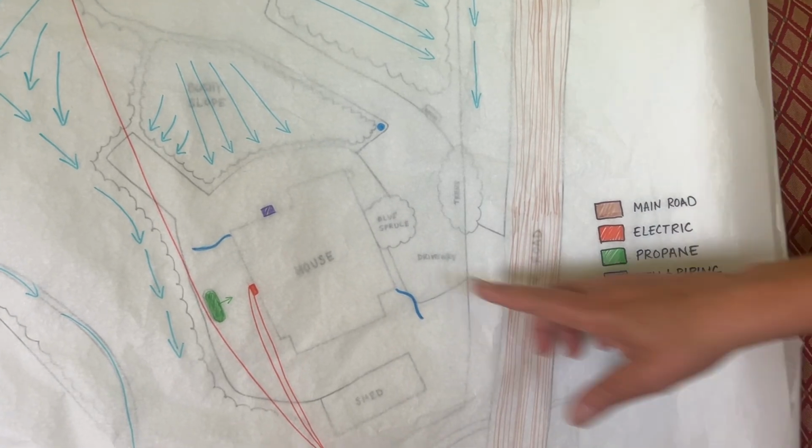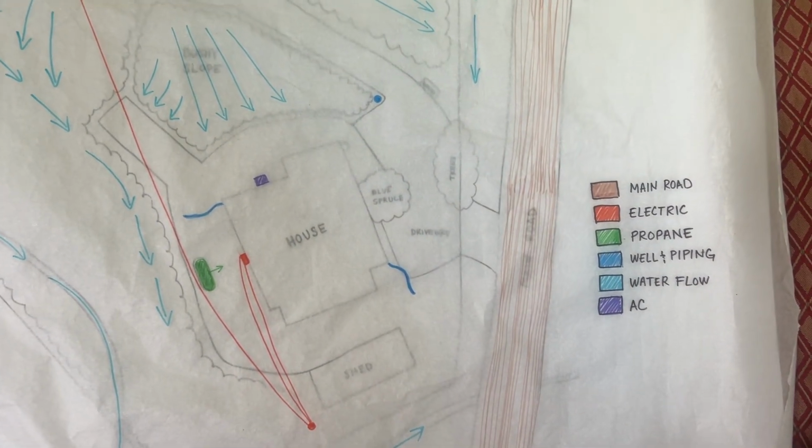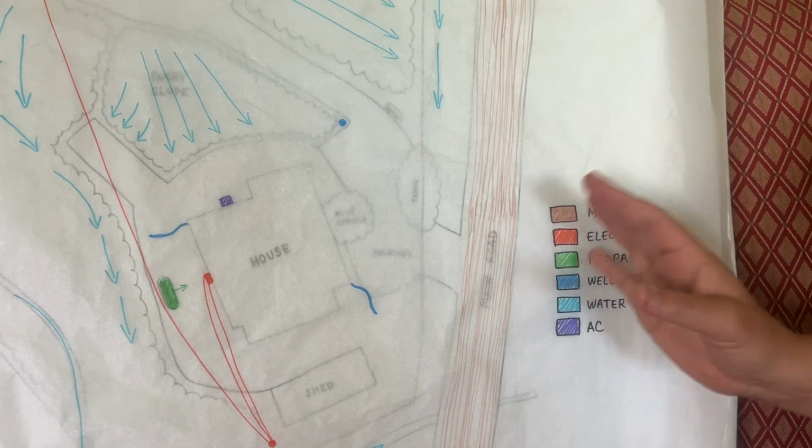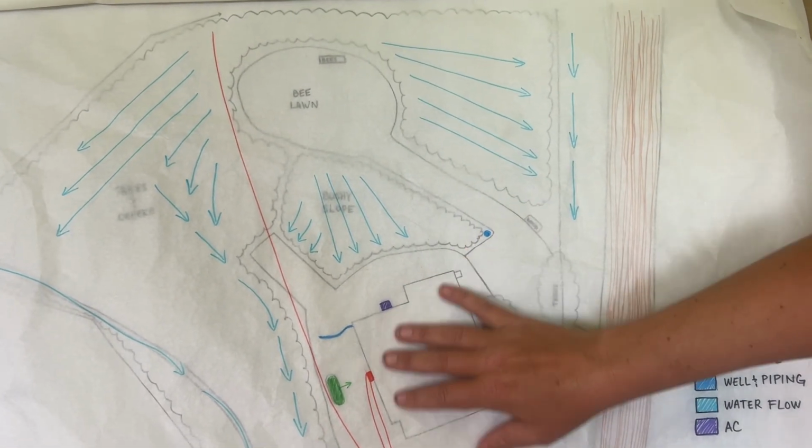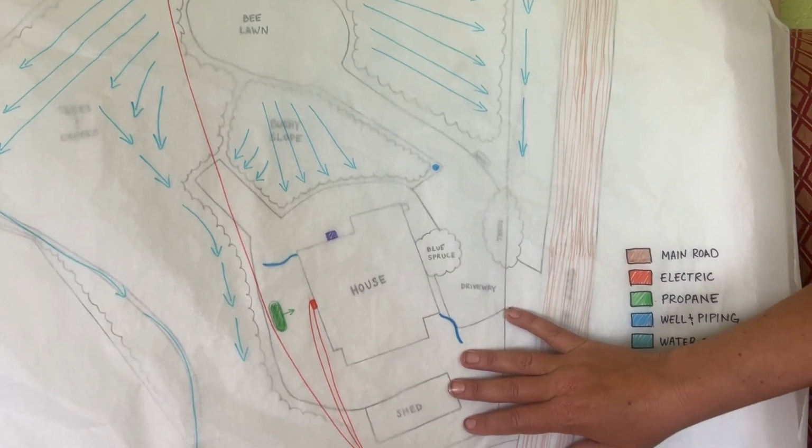And then the air conditioning unit is there. And this is not the only utilities. These are just the utilities as they pertain to this particular site. So you might have more utilities and you might have less utilities.